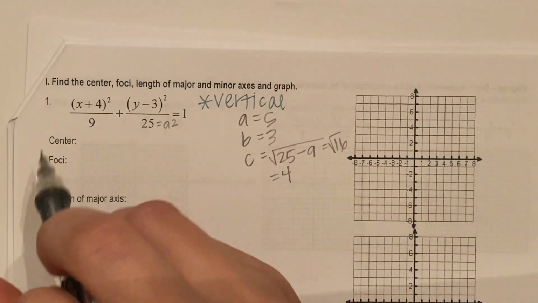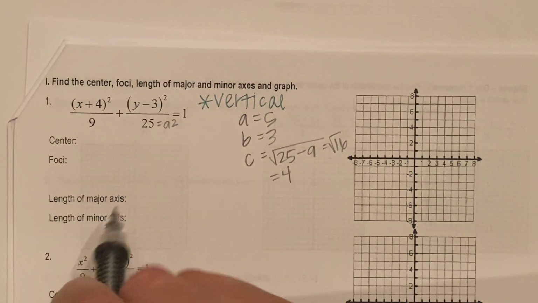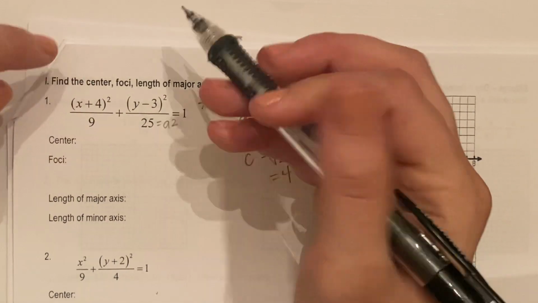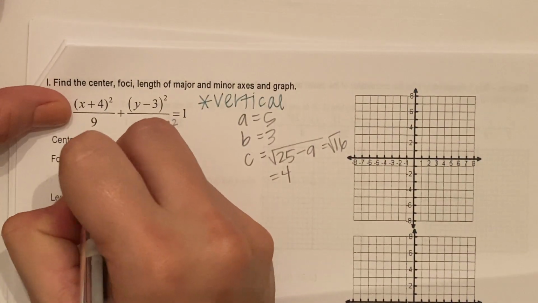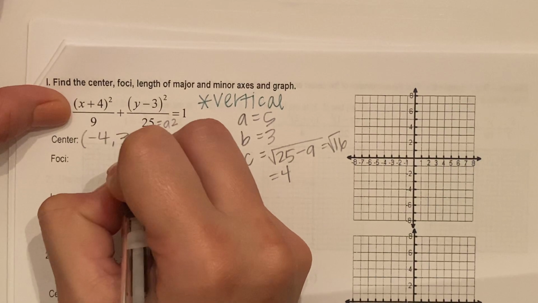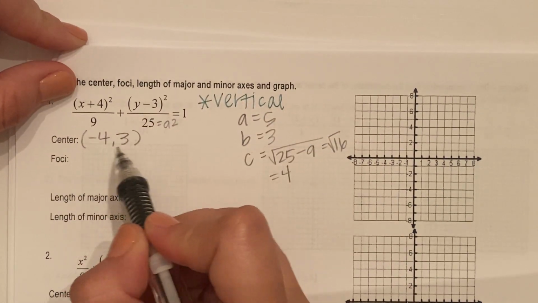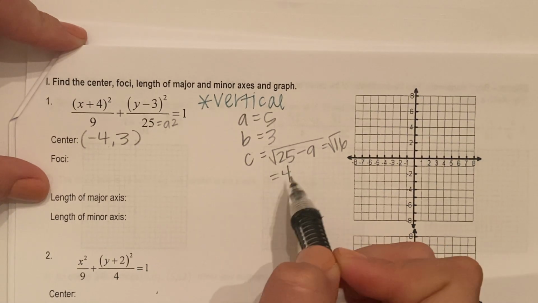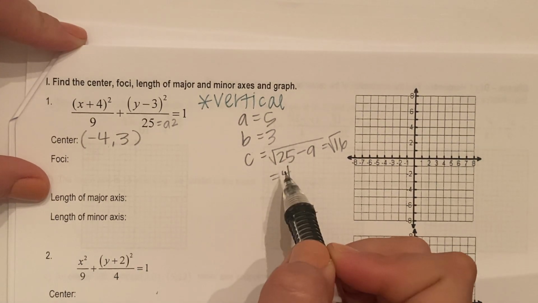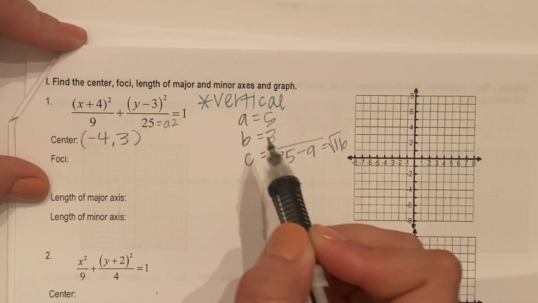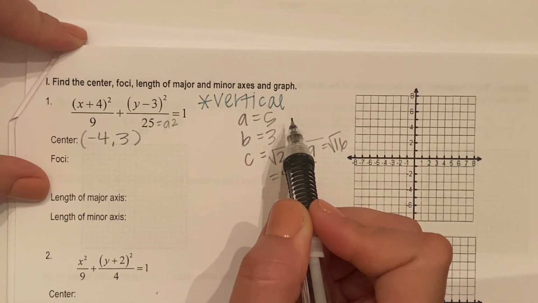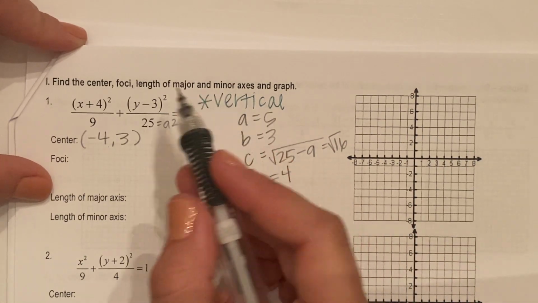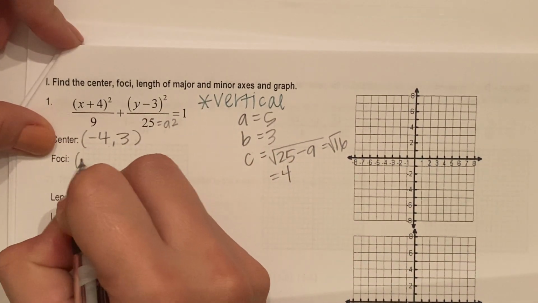Now that I know all this, I should be able to fill all of this information in. We get the center from the equation, pull out H and K, make them the opposite. So that'll be -4, 3. And then use these numbers to get your foci points. So my focus point was the C value, the 4. So this is what I'm adding and subtracting. Remember, it's a vertical ellipse, which means you're adding and subtracting to the Y value because your Y value is what's vertical. So I'm going to leave my X alone.